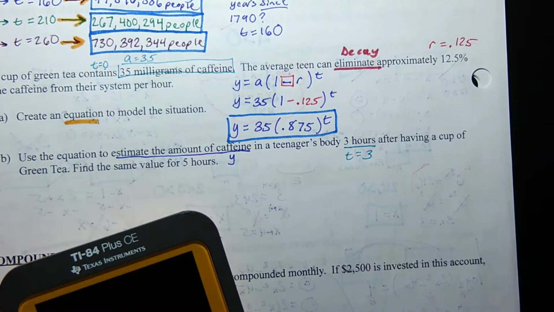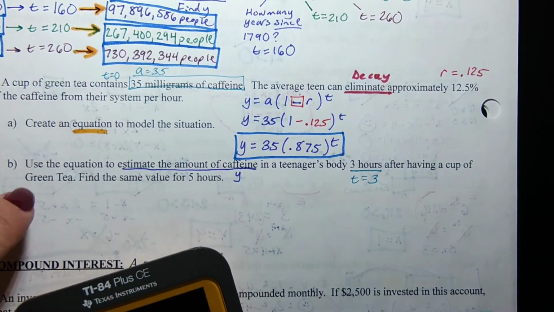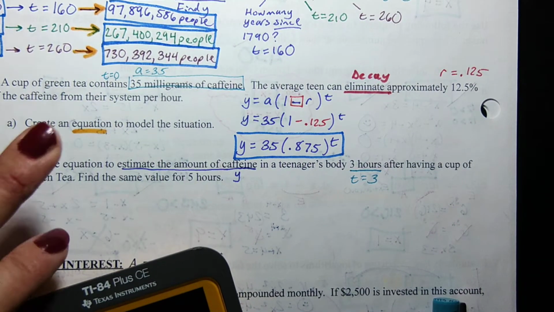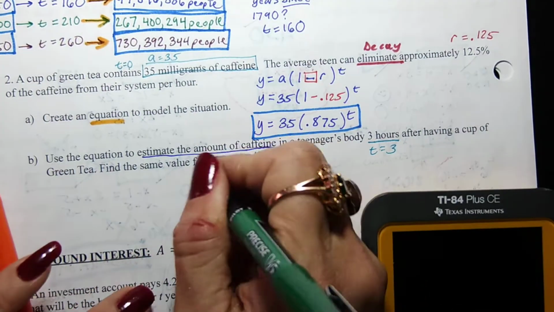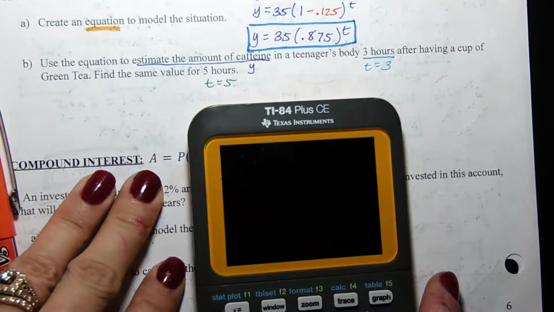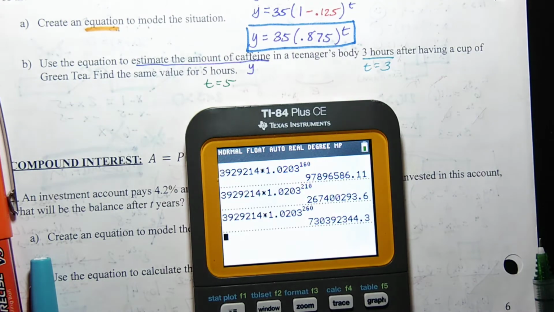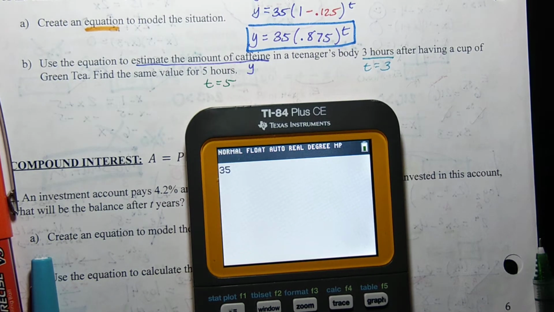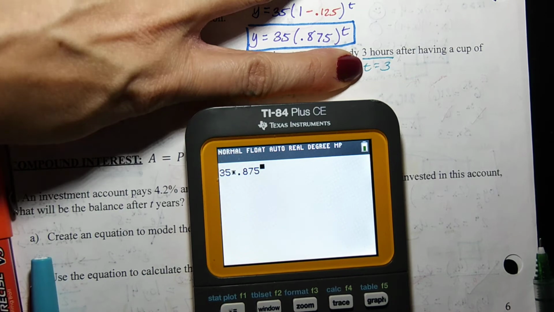So t is 3, easy enough. And then t is 5. So we're going to use the equation 35, whoops, not divided by, 35 times 0.875 raised to the 3rd power.